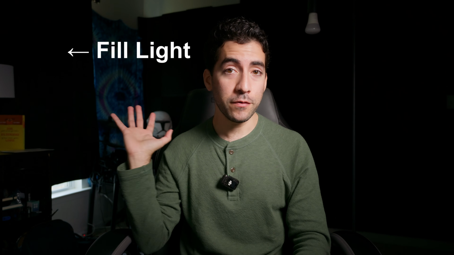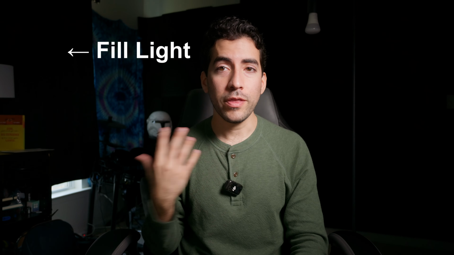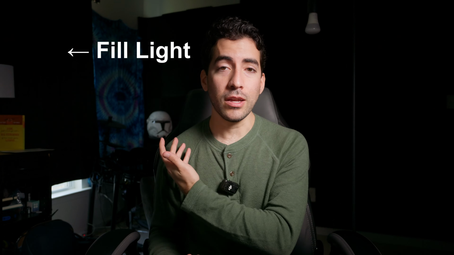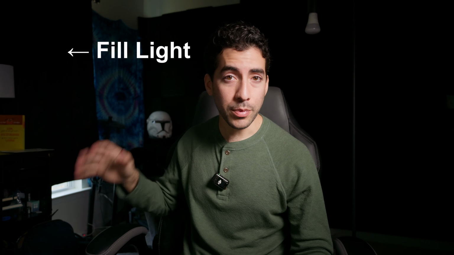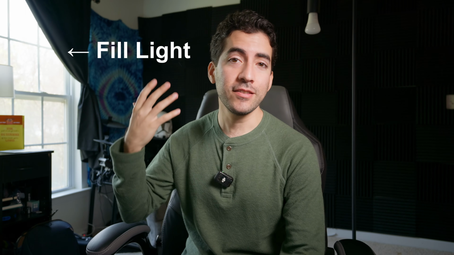Let's bring in our natural fill light on this side. So without it, you can see this side is very dark, and also my background is very dark. So I'm using the natural light to light everything else up. Okay, so now our natural light is back, and it's nicely filling in all of those dark spots on this side of my face, and then the background too.